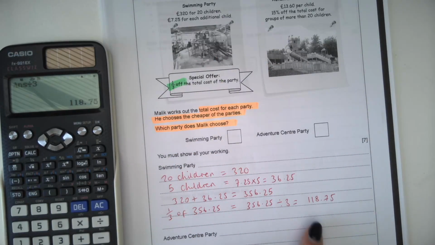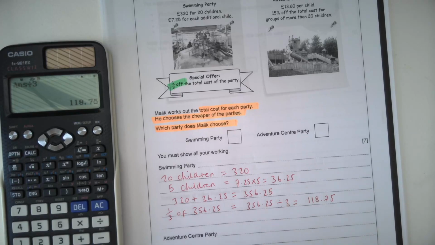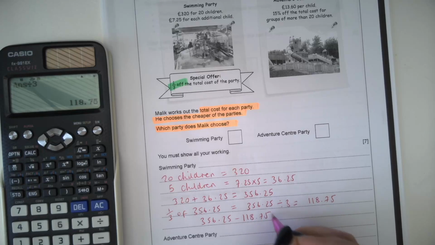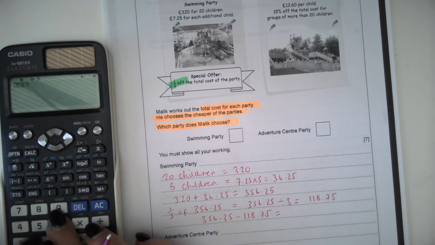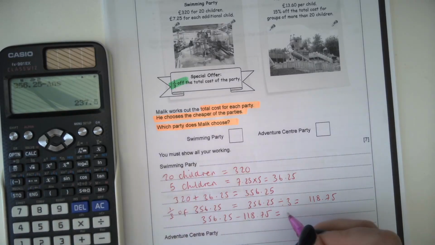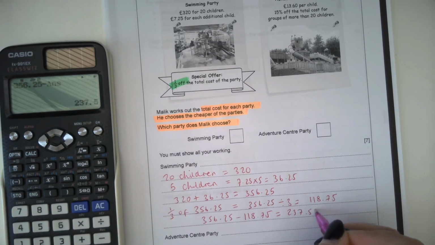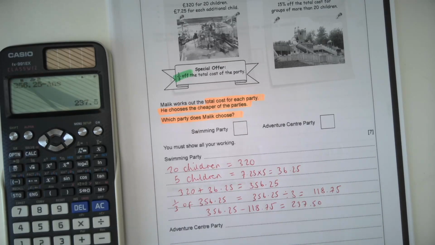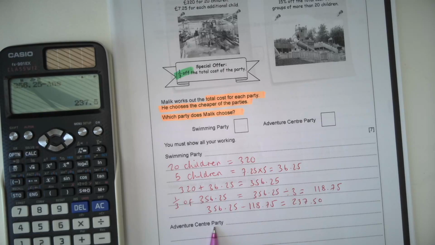So we need to take that 1/3 away from the total cost. So £356.25 subtract the 1/3, which is £237.50. So that's the total cost for the swimming party. Let's do the same for the adventure centre party and then we can see which would be cheapest.